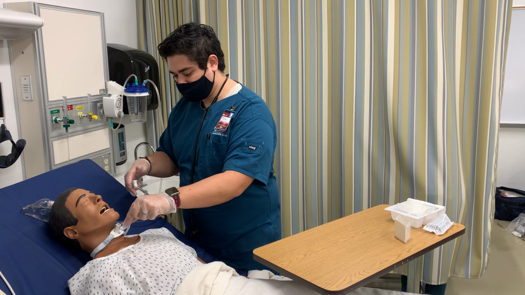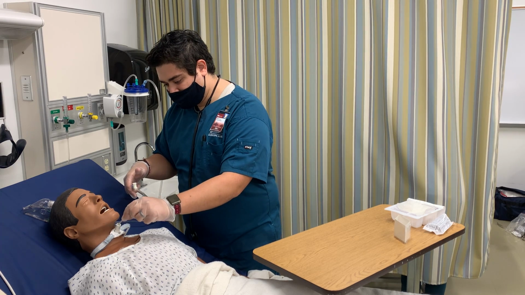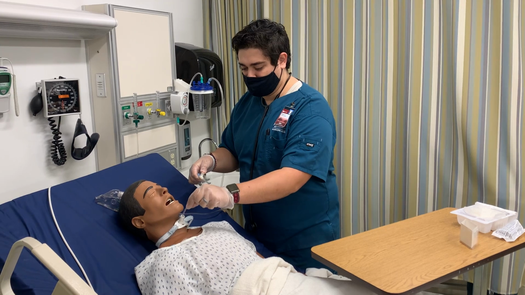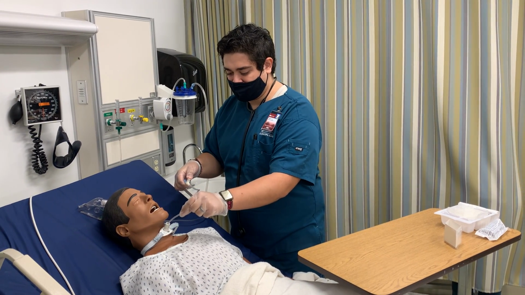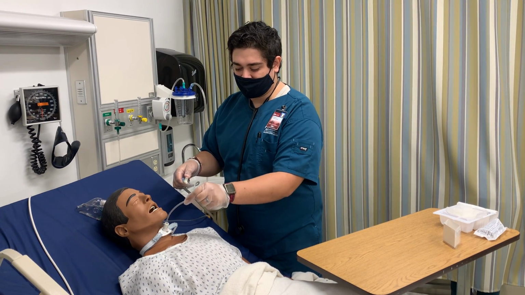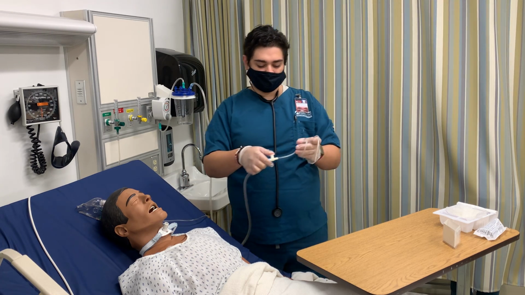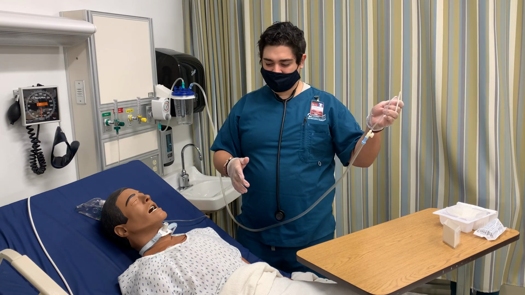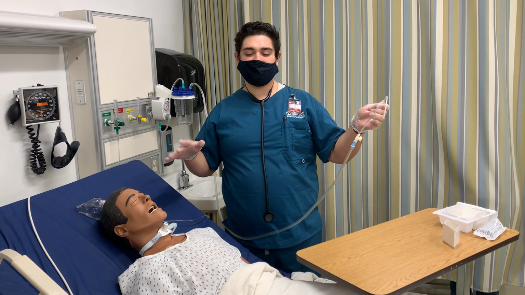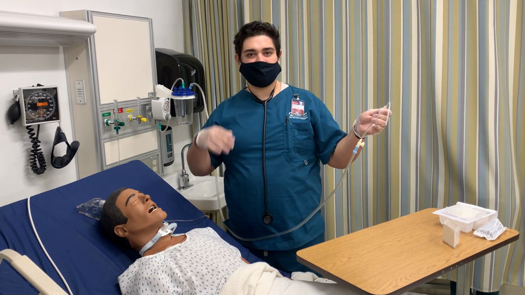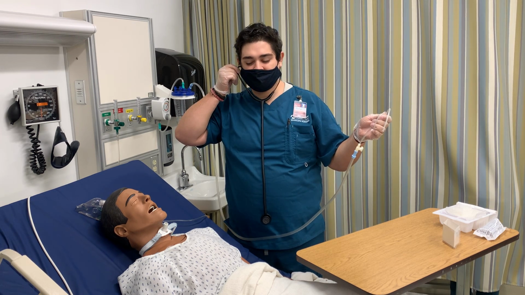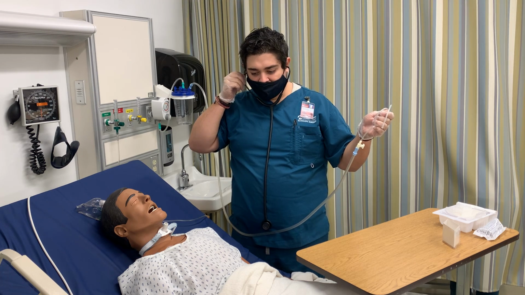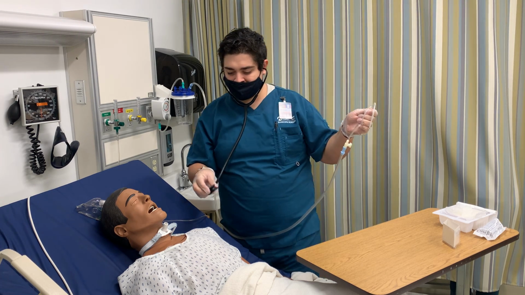Okay. Now that I've reached my point here, I will start suctioning, moving around the suction, making sure I get all sides. Going for at least 10 seconds, but no more than 15. Okay. I am keeping this sterile. I will be doing a full assessment of his respiratory again, just to see if there is a need for resuctioning. This is my non-sterile hand, so I will be using that to listen here.